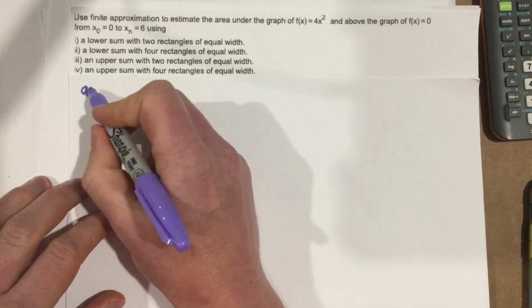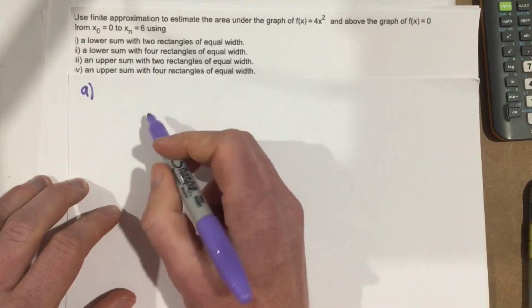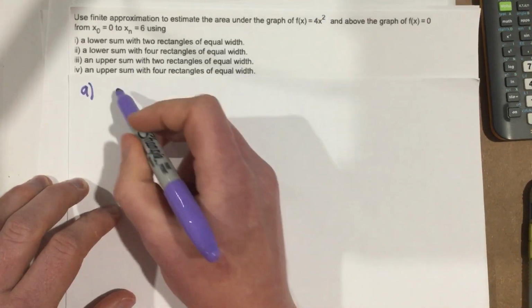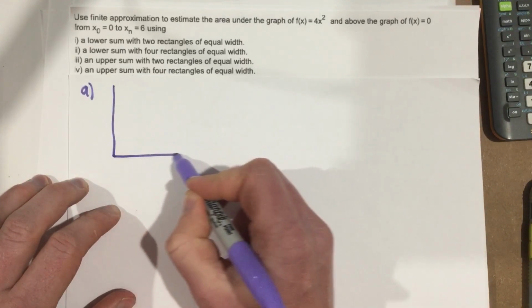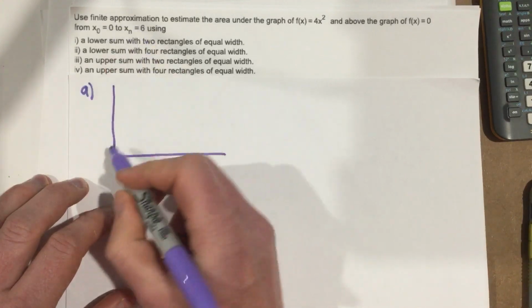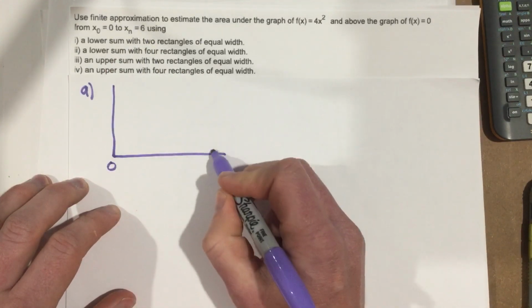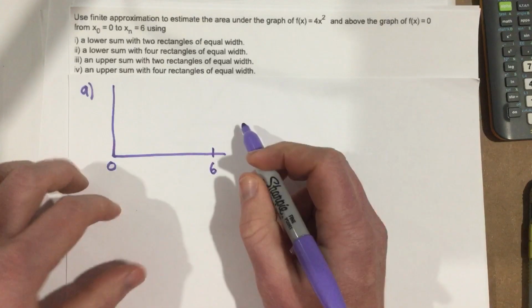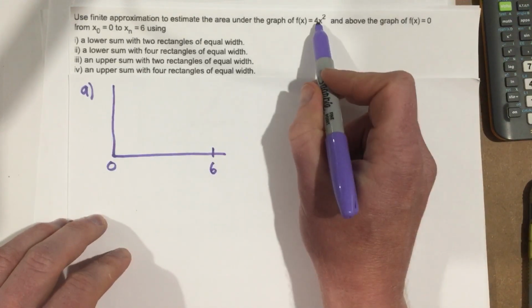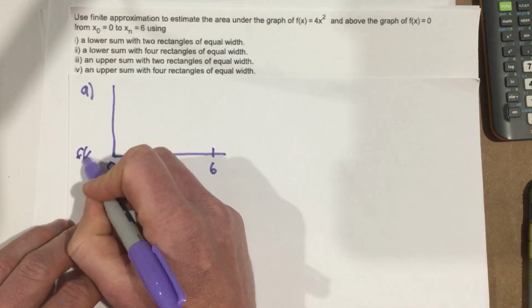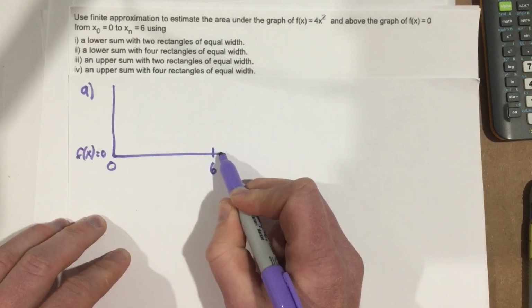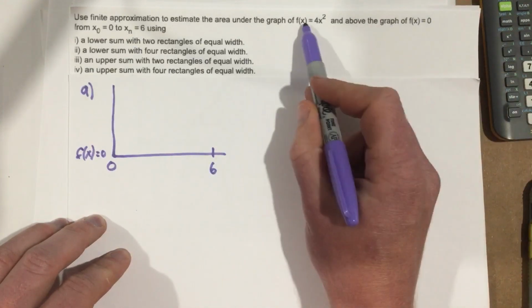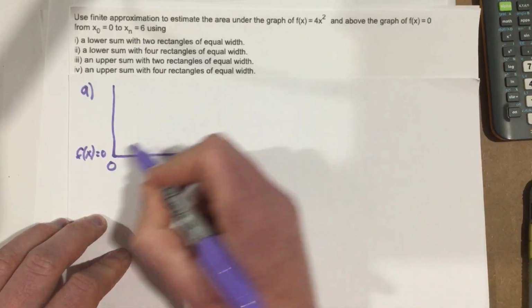So for part A, our graph is going to be this 4x squared graph, and we're just going to look obviously in the upper right hand corner because it says 0 to 6. So x value of 0 here, x value of 6 here. Now the function f of x, well, first of all, f of x equals 0 is this line, which is the x-axis. Our other function is f of x equals 4x squared, which would look like this.